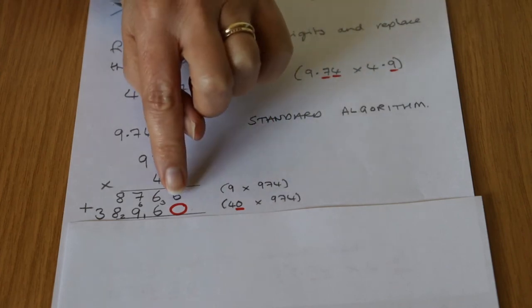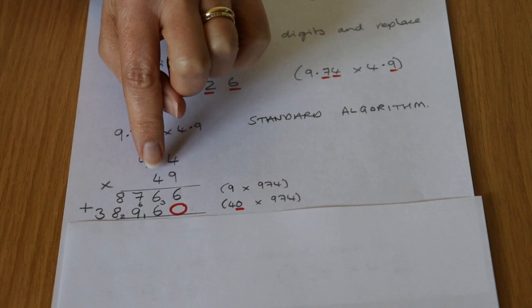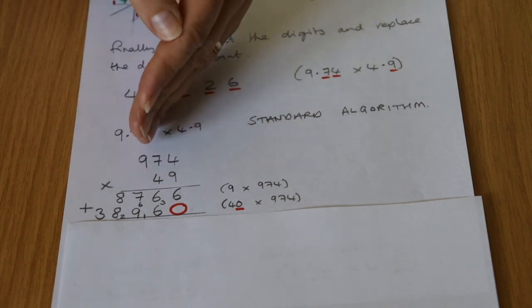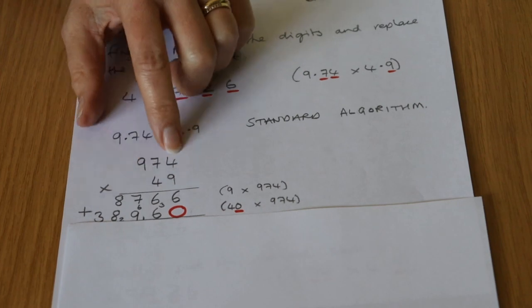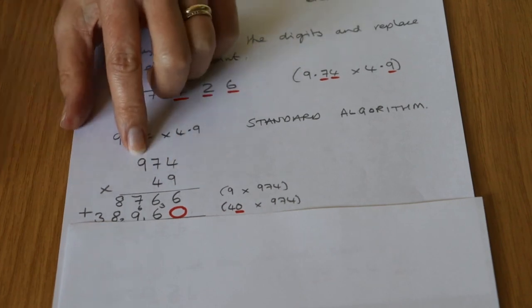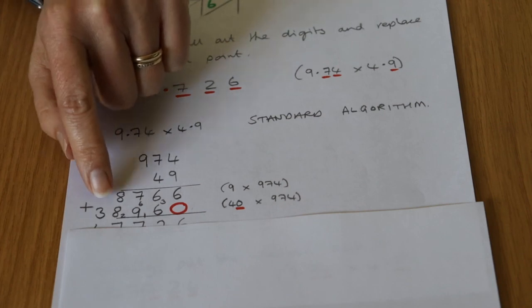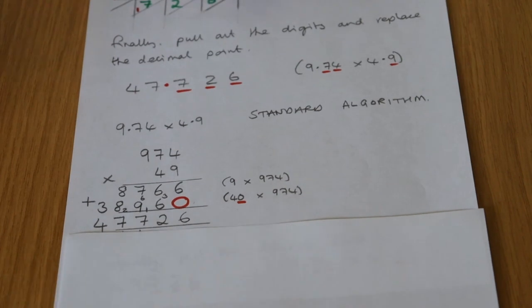So I need to put a 0 there to hold the place, because I'm starting here. I'm shifted over one place, so I put the 0 there to hold that gap. So I do 4 times 4, 4 times 7, 4 times 9, and the answer goes in with all the associated carrying.